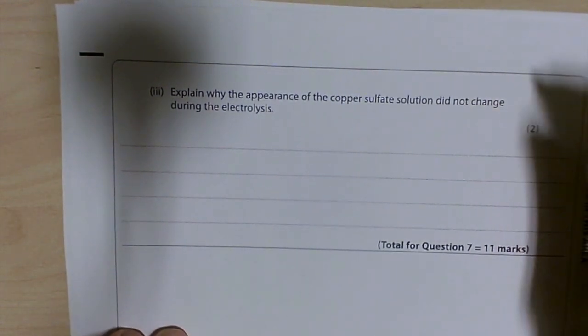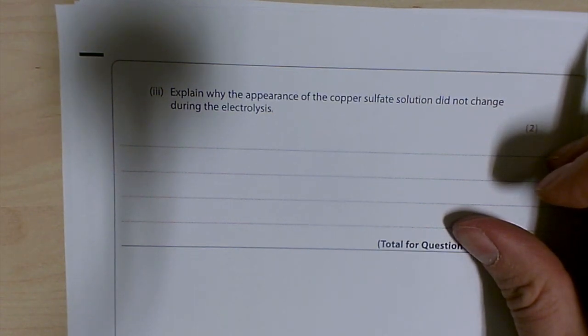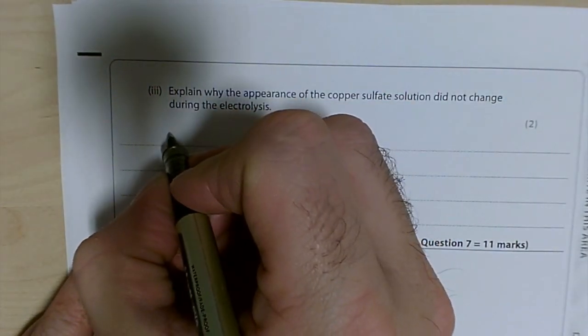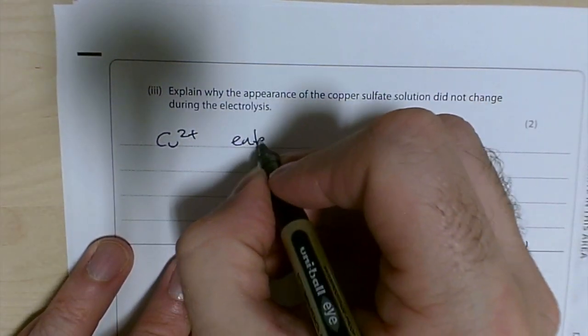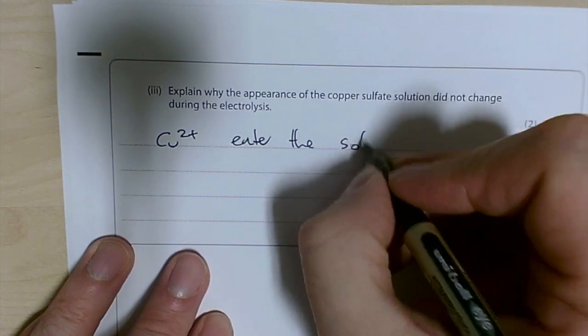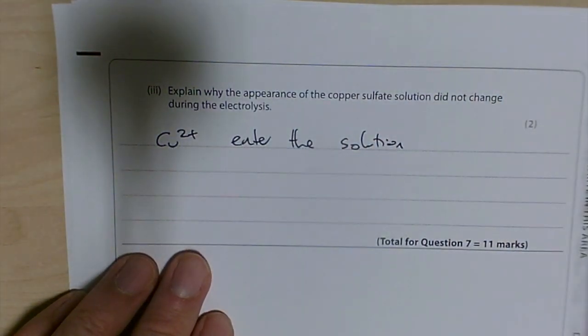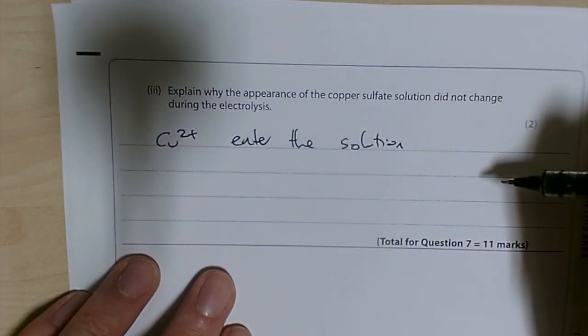Okay. Explain why the appearance of the copper sulfate solution did not change during the electrolysis. So, first bit is for saying that the copper ions enter the solution, so they're coming off the anode and they are going into the solution.